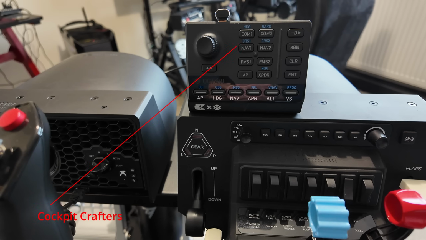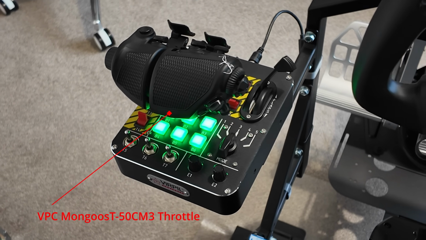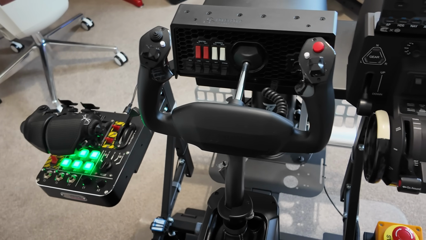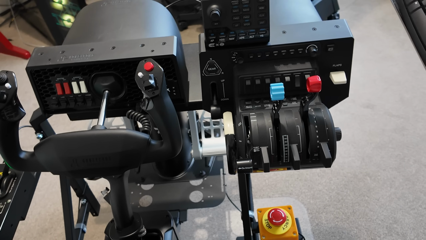The stand that it's mounted on once again comes from Cockpit Crafters, and as this is a motion rig, well, it's a necessity. Once again with my setup I've got it to use with yoke or flight stick, and when using the flight stick I use it with the VPC Mongoose 50 CM3 throttle, and that of course is from Virpil. When not using the flight stick I use the Alpha yoke from Honeycomb and the Bravo throttle quadrant, which we've already covered. I have backed Virpil's new yoke with the Constellation handles, and I'm sure that will find a place on my DOF rig once it's available in May next year.